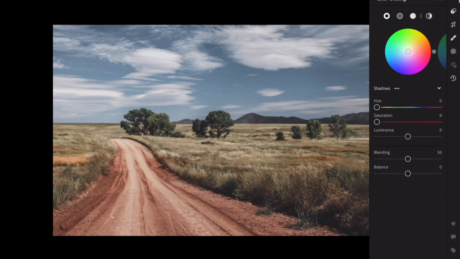Open the color grading section. Let's edit the shadows. Hue +193. Saturation +6. Change the highlights. Hue +114. Saturation +5. Blending +100.